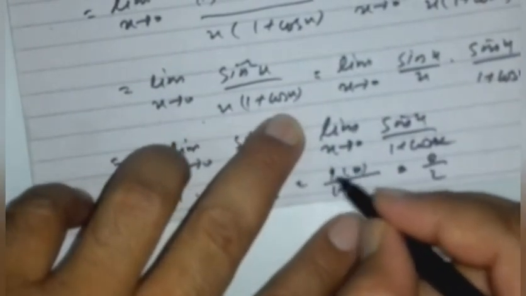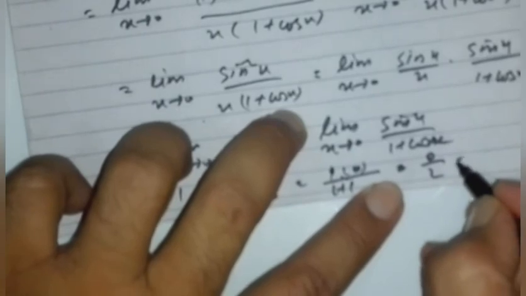So here we get 0 divided by 2, which is 0, the answer. Try part L by yourself.